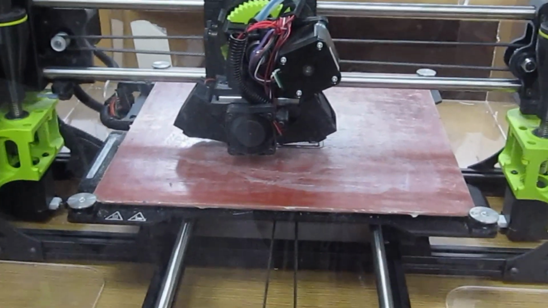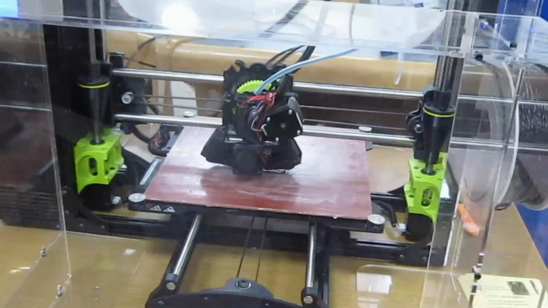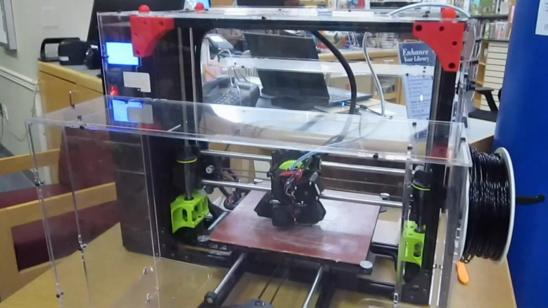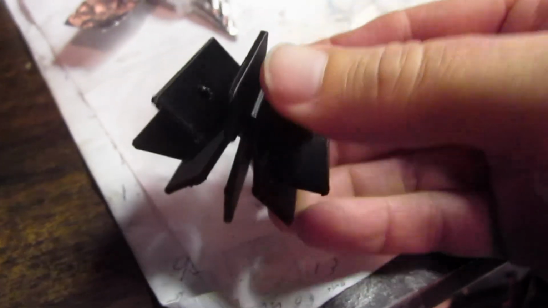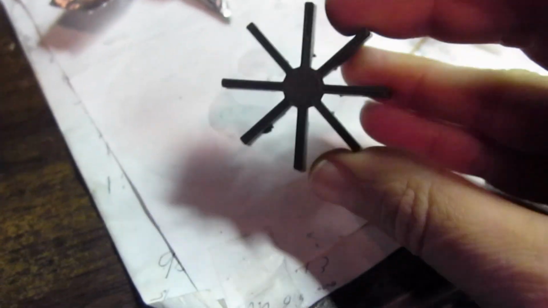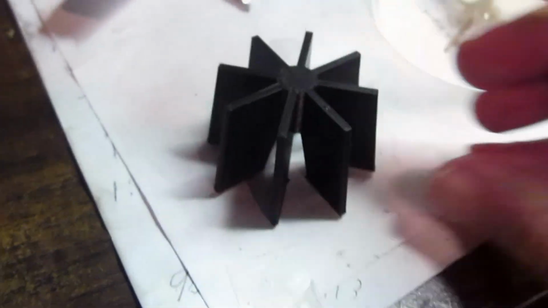Okay, here's the printer at the library. It's a pretty nice printer. It's got a heated base and everything. It's a single color printer, and it's working away printing something right now. Okay, and here is our final finished part. Looks like it came out pretty good. It's a pretty nice 3D printer they have there.